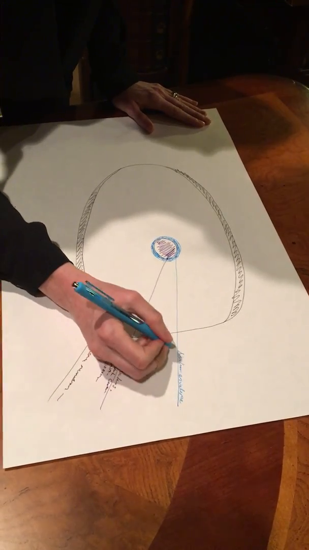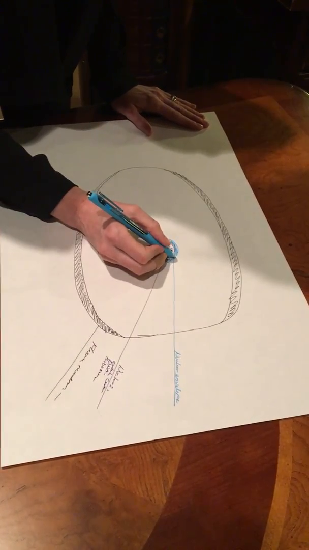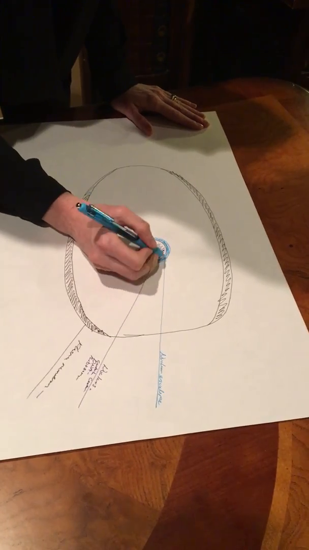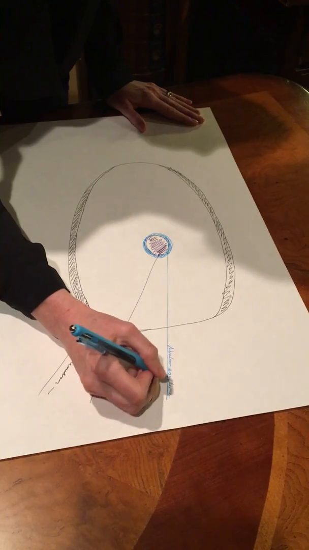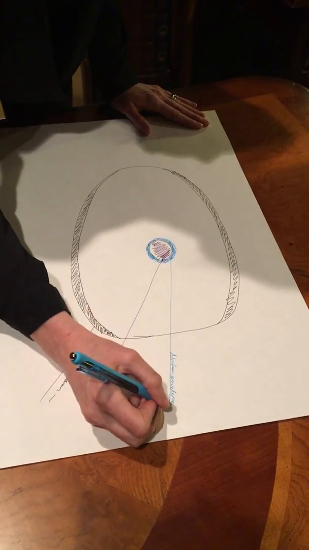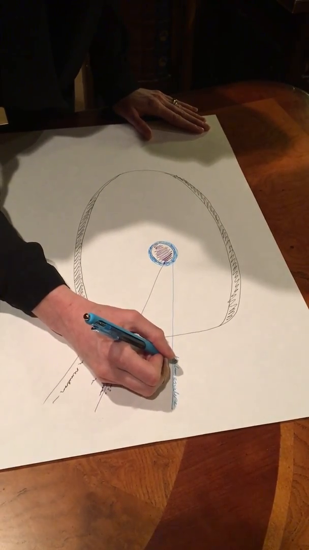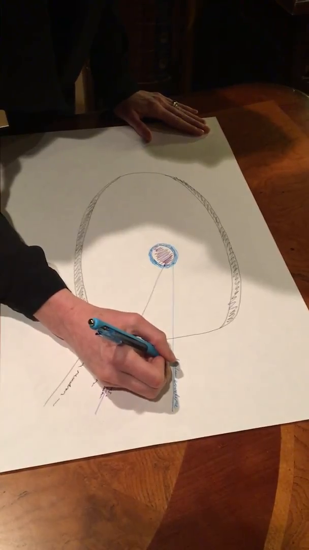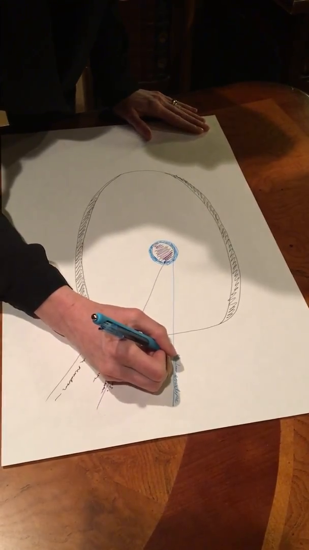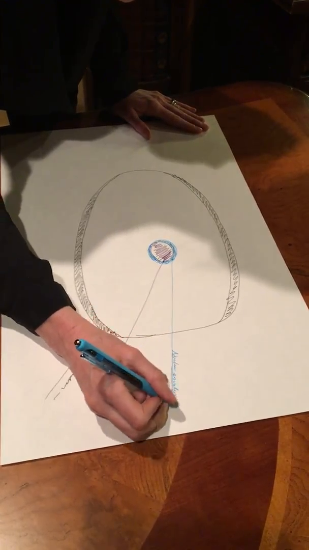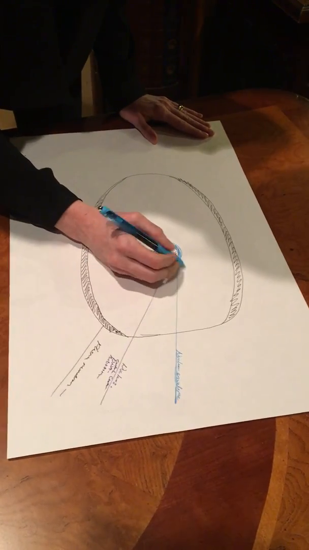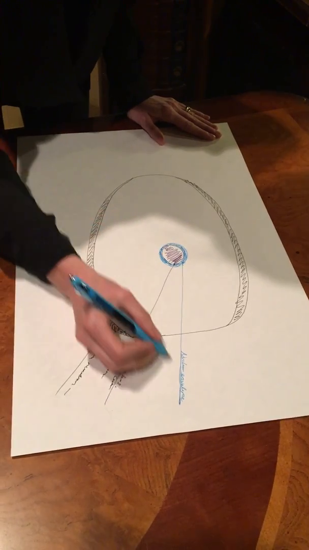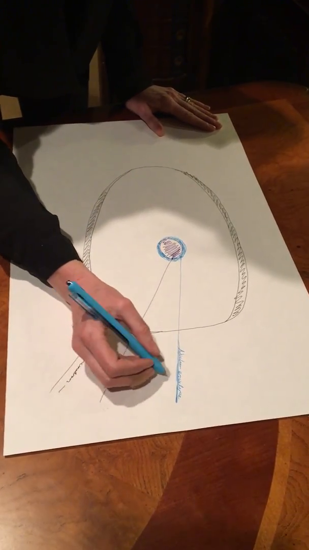It has nuclear pores that allow cytoplasm and nucleoplasm to enter and exit, so information enters and exits through this area. So that's the nuclear envelope.